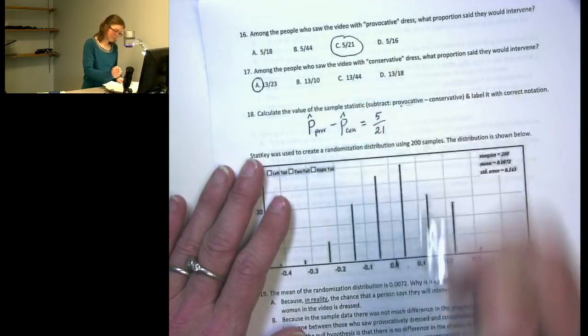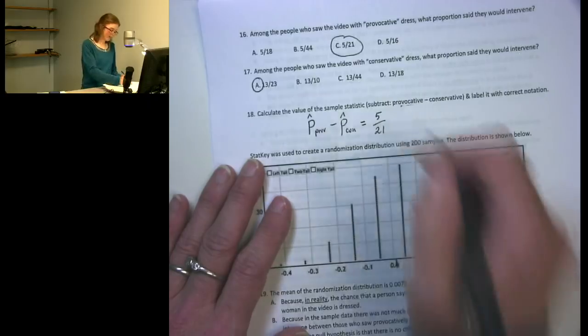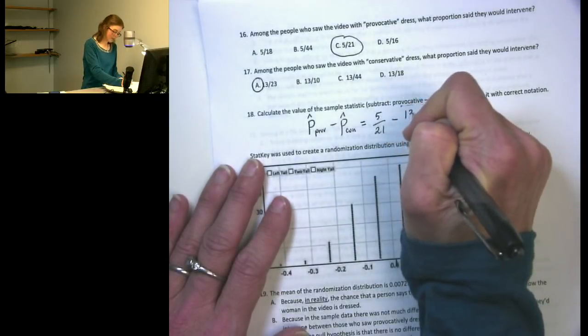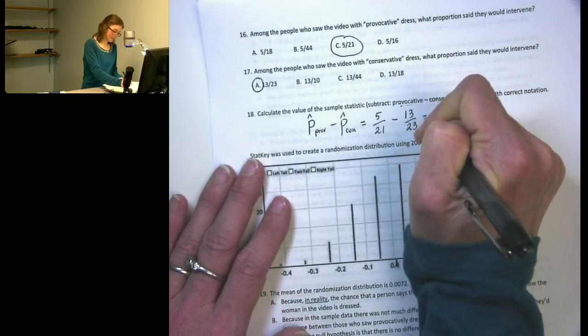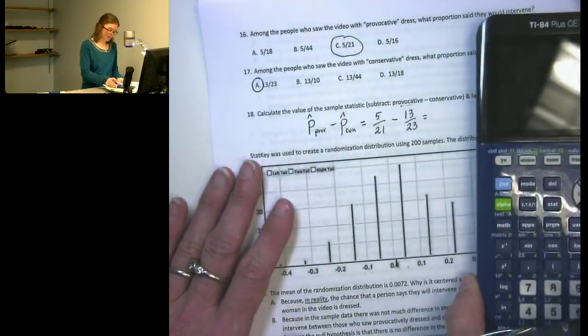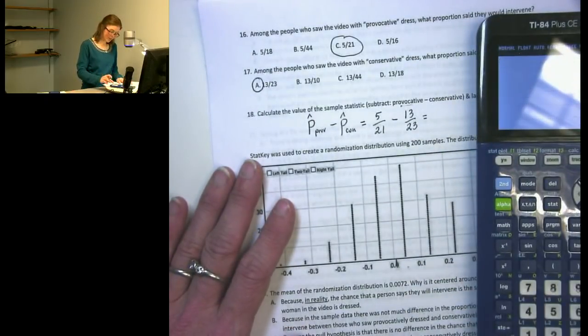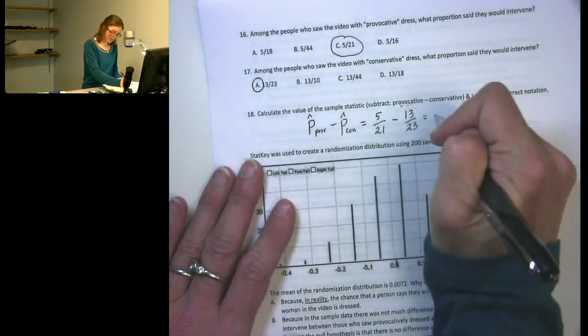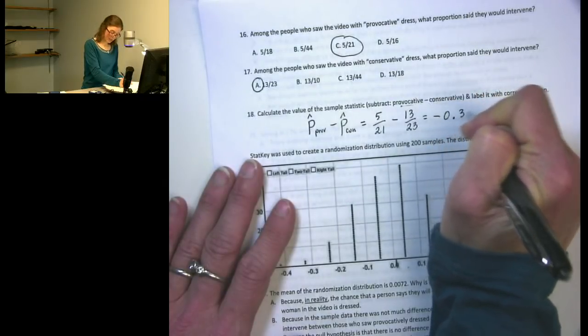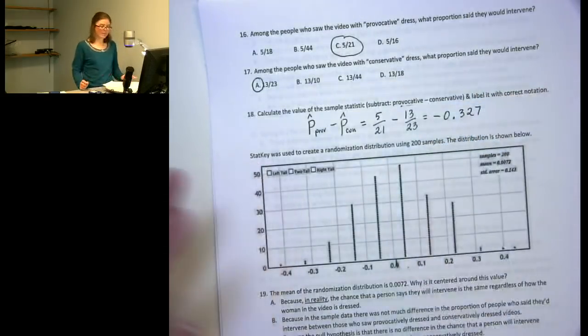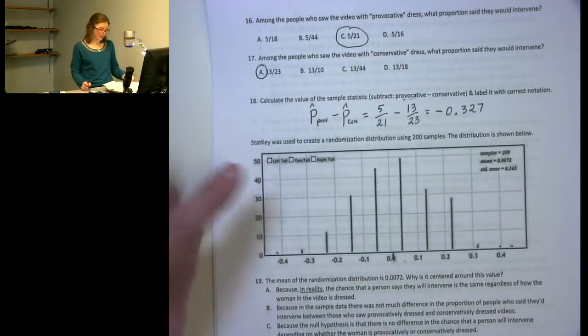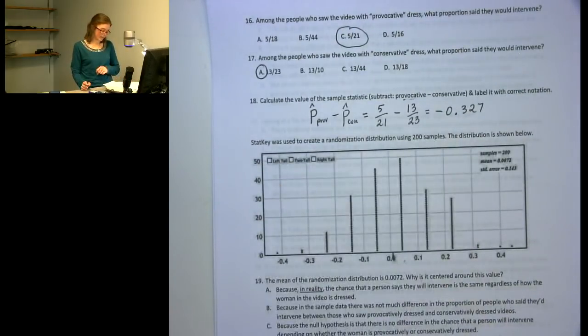5 out of 21 is my provocative dress. 13 out of 23 is my conservative dress. If I enter that all into my calculator, 5 out of 21 minus 13 out of 23 gives me a difference of negative 0.327. So that's my sample statistic.